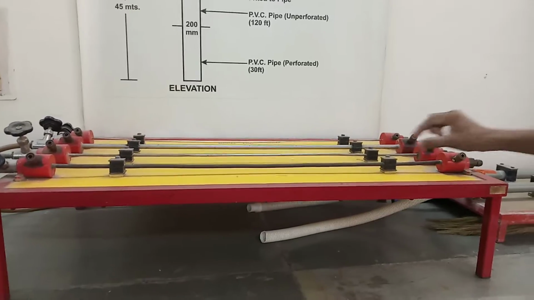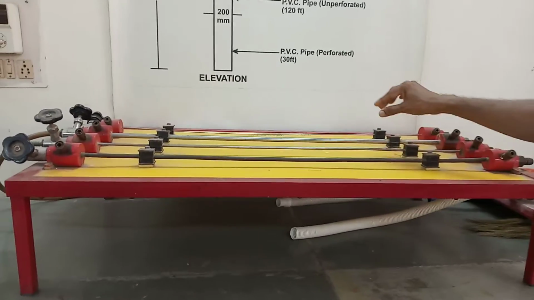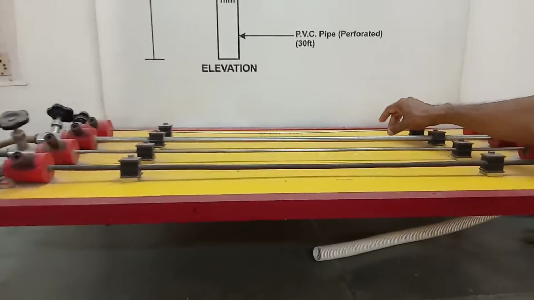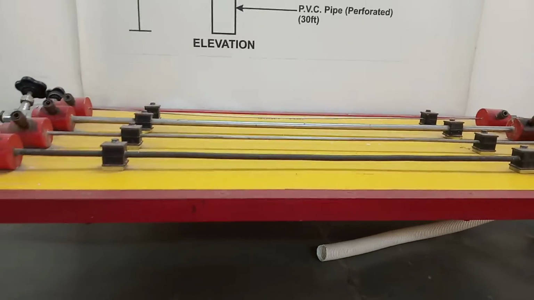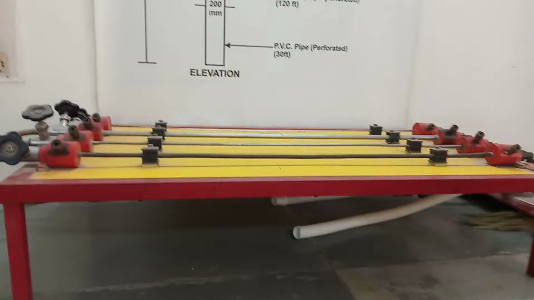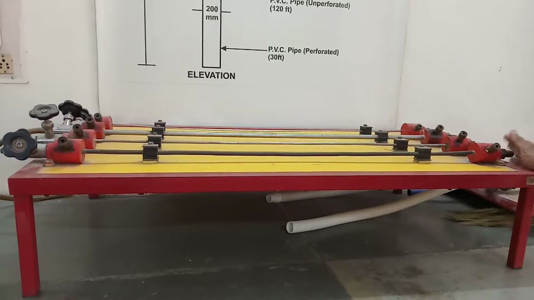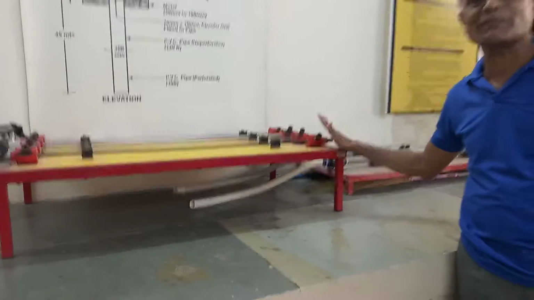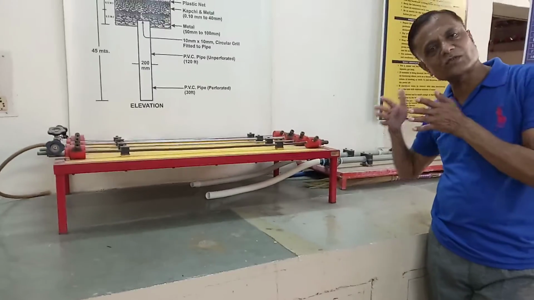With varying sections, whether the diameter is more or less, the amount of the energy loss will again be different.